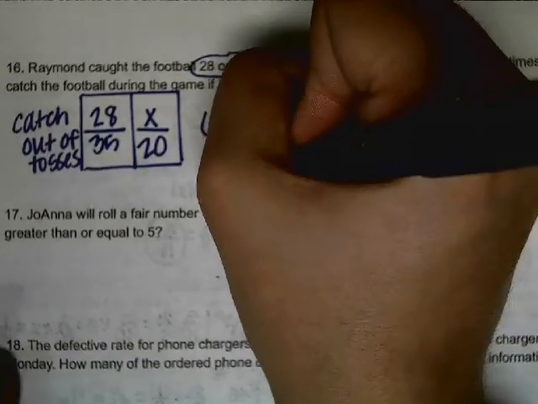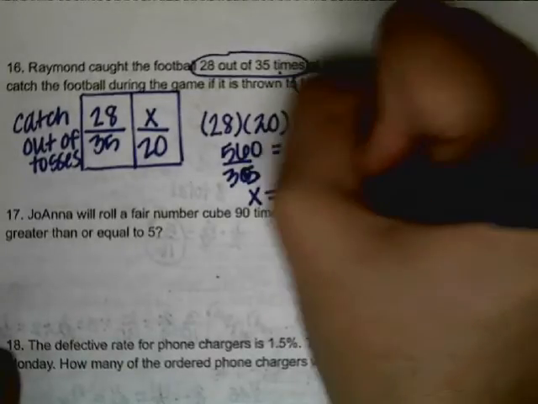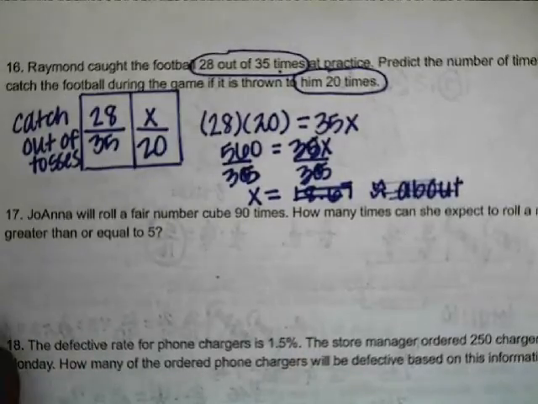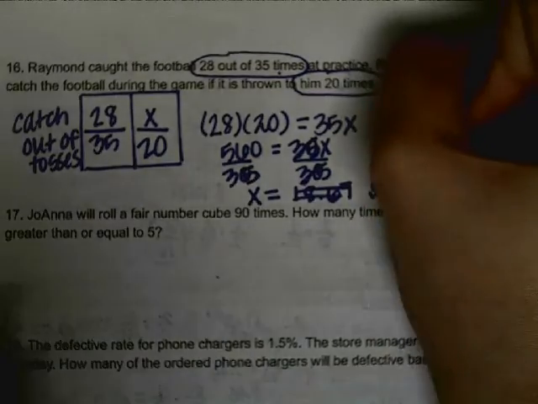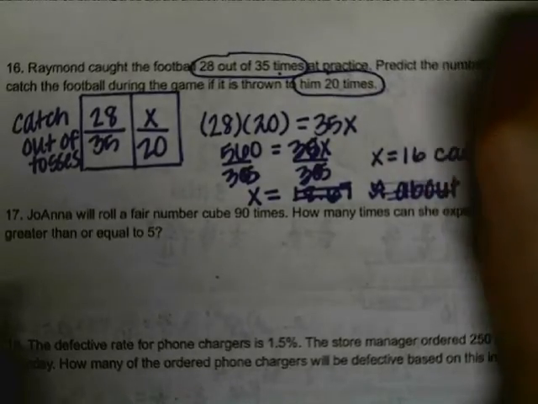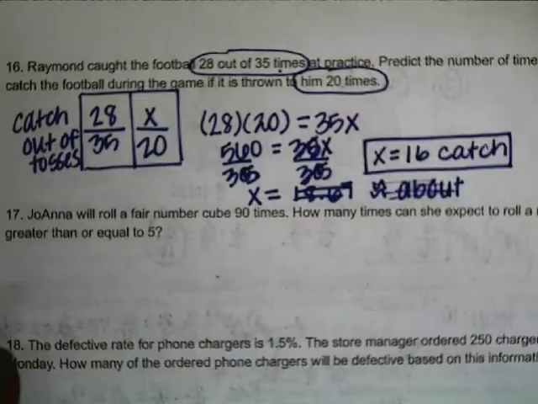Excuse me, I have to divide that by 35. My mistake, guys. I knew that didn't sound right. My apologies. 560 divided by 35 equals 16. So he will catch 16 out of 20. My apologies. Went too fast.